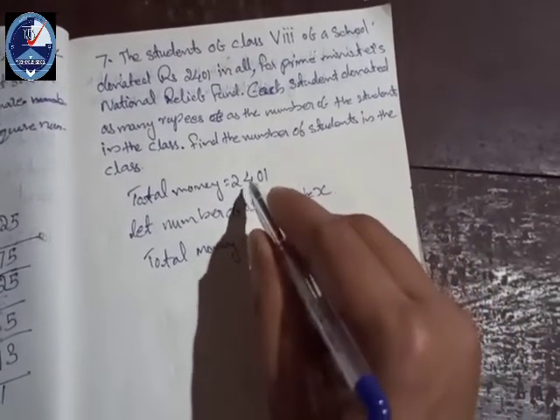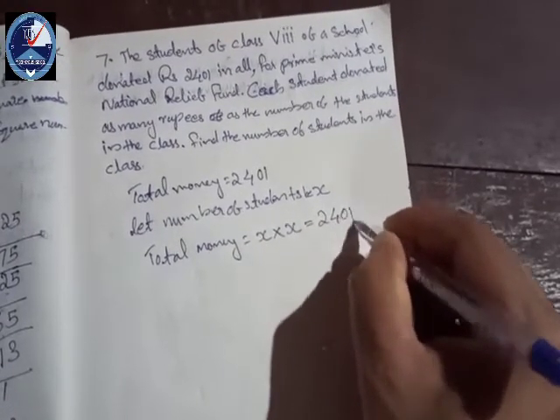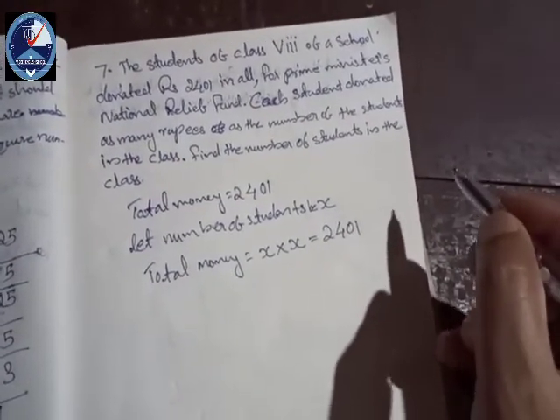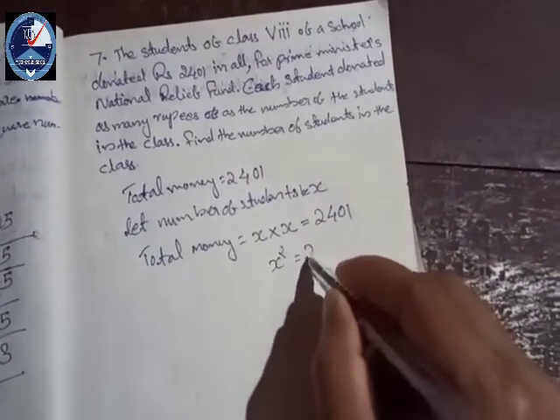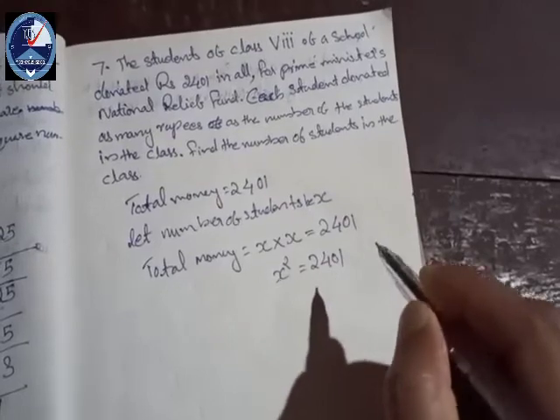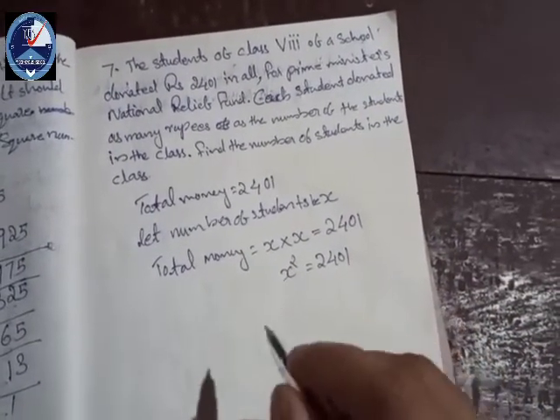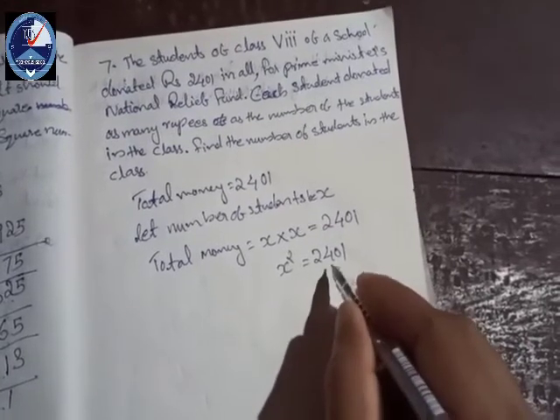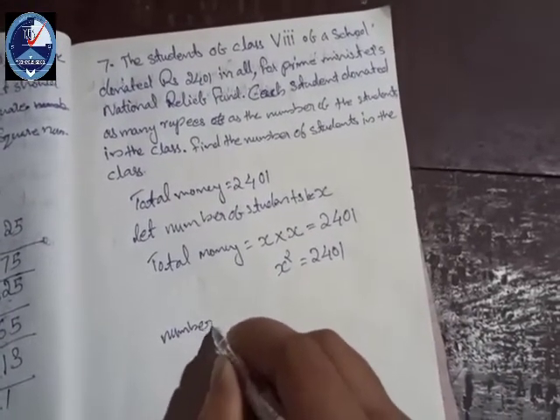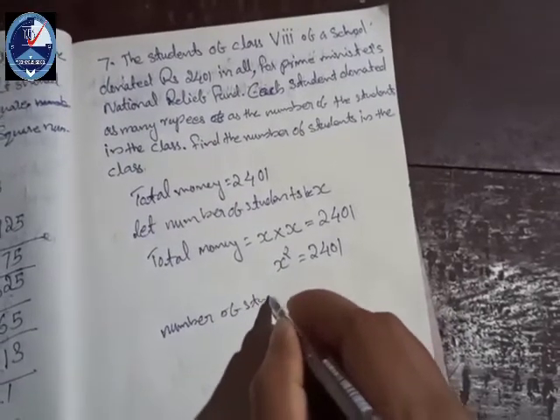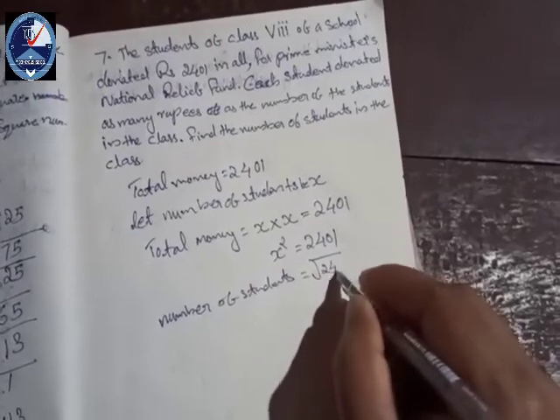That we already know is 2401. Okay, x into x is x square, which equals 2401. Then to get the number of students we have to find the square root of 2401. The number of students is root 2401.